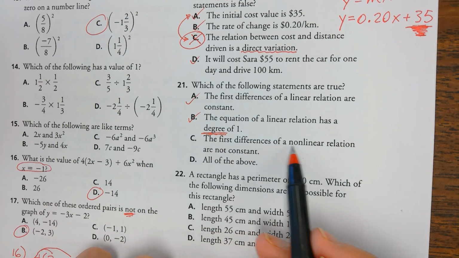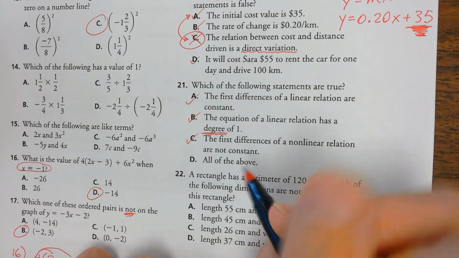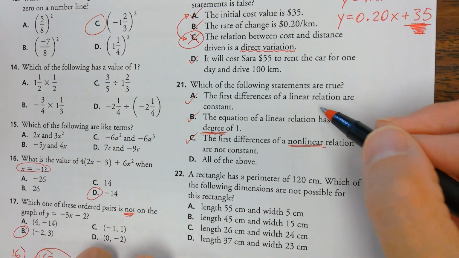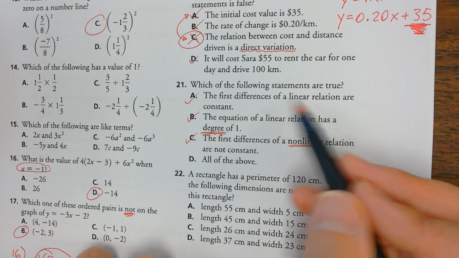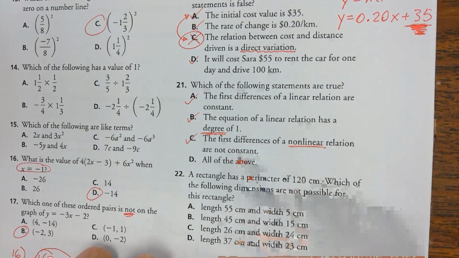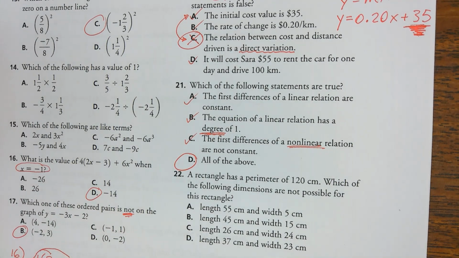The first difference of a nonlinear relation are not constant. That is also correct. Because it's for nonlinear, and again, like A and C are kind of opposite to each other again. First difference of a linear relation are constant. First difference of a nonlinear is not constant. Makes sense to me. And so the answer, D. All of them are correct.